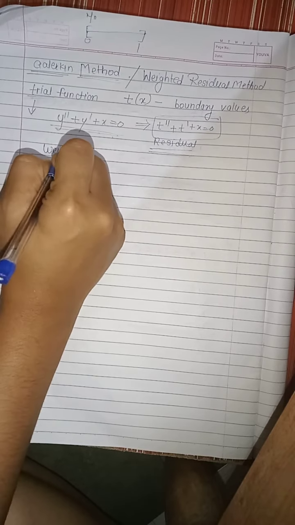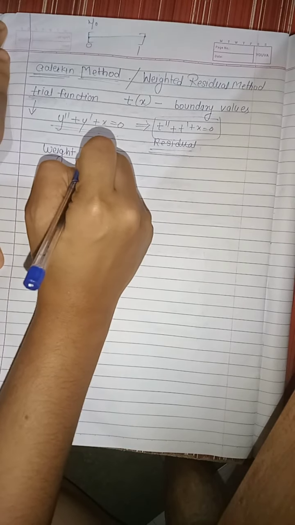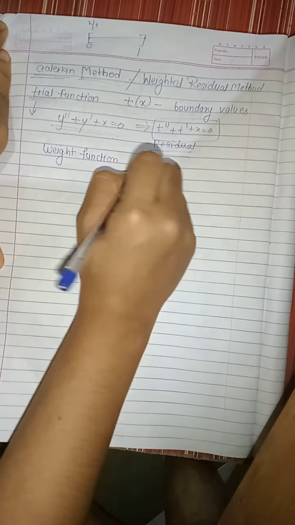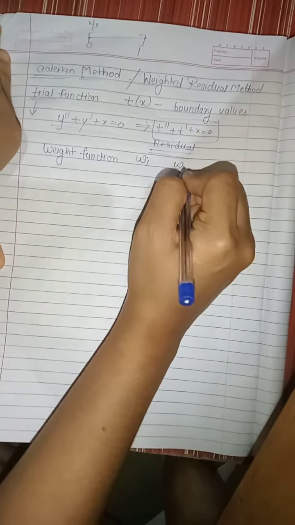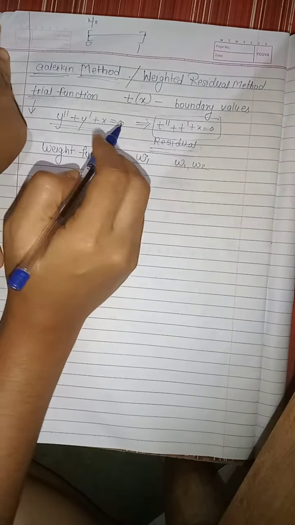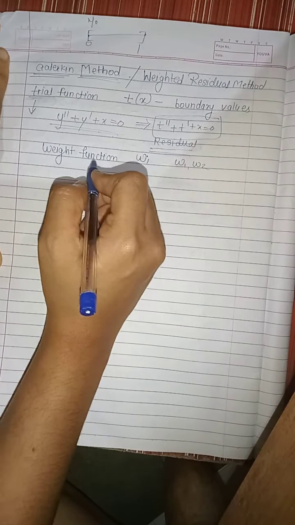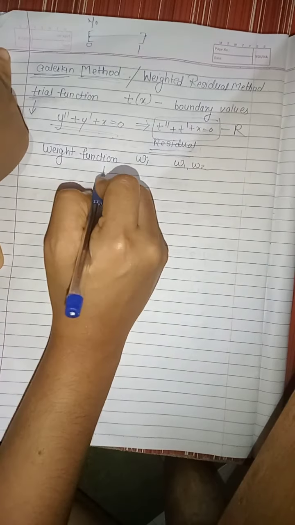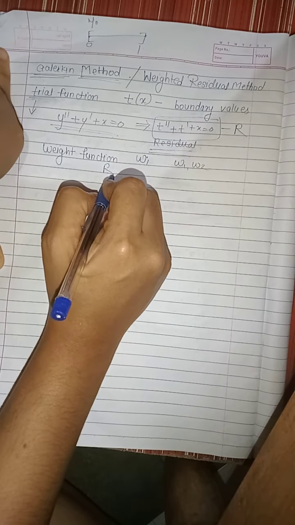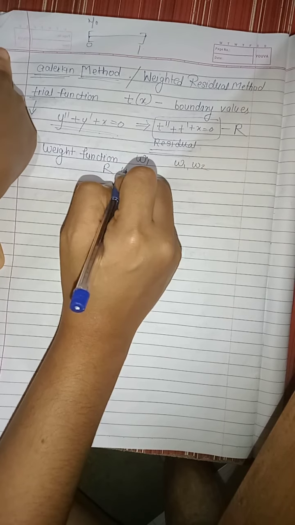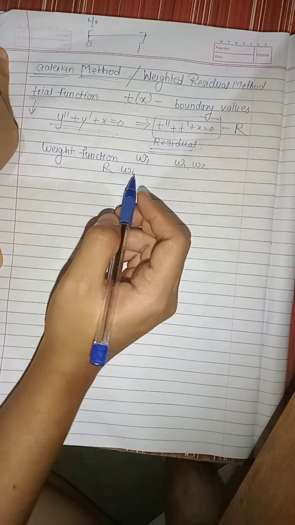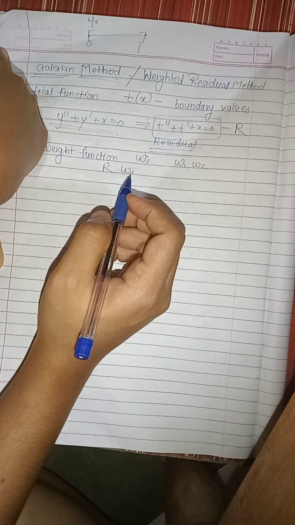Weight function is denoted by wi. It will be w1, w2 and so on, and we have to take product of this residual function, it is denoted by r. So you have to take the product of r into wi. Okay, so r(x) into w(x), and then you need to integrate it.